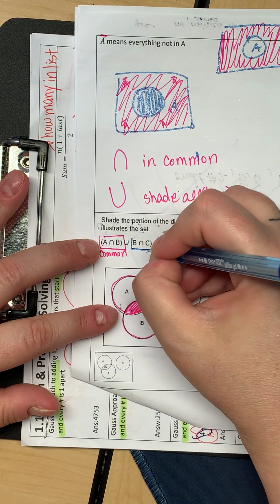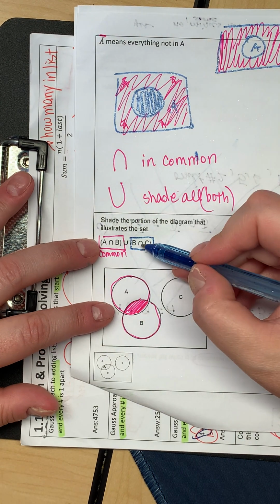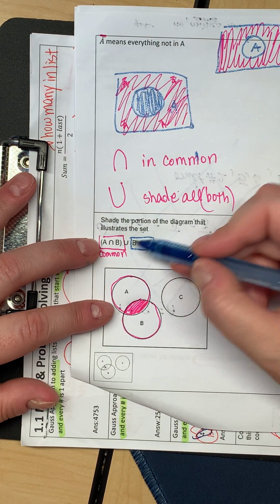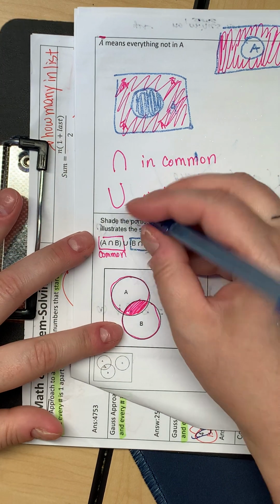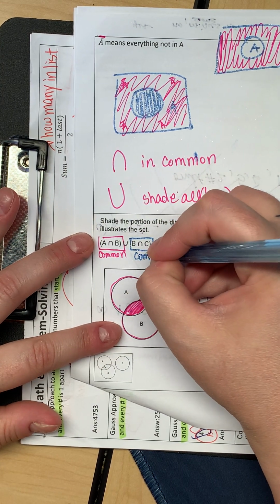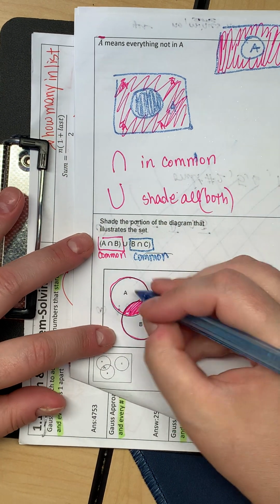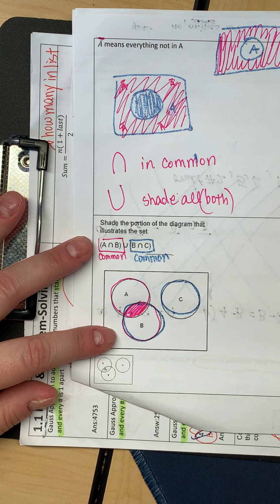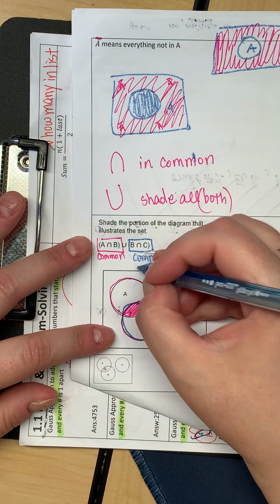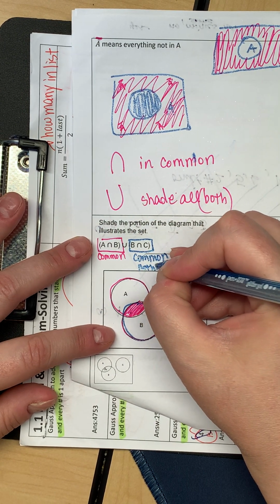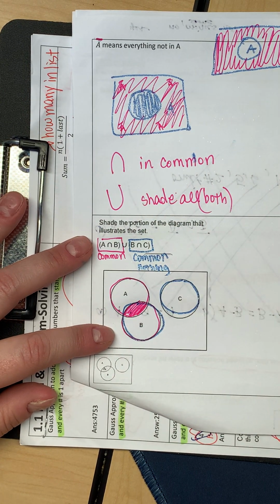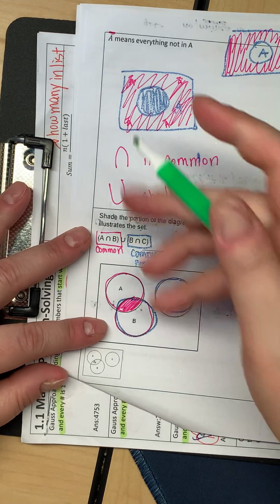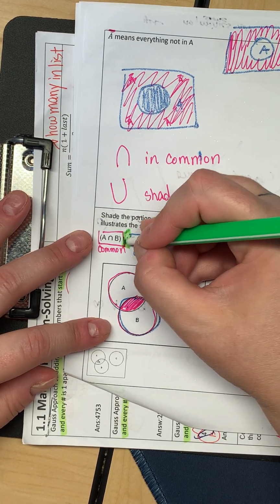This B intersection C, or B and C, as in what's in common. So what's in common between the B circle and the C circle? Well, the answer is nothing. Nothing's in common.